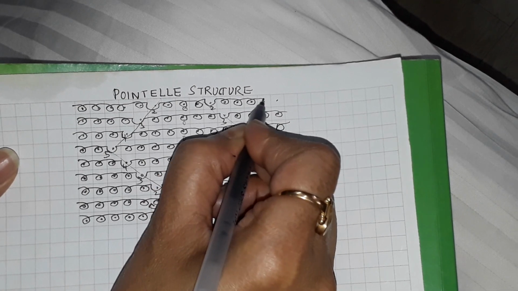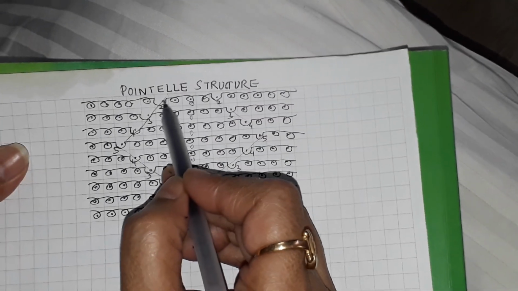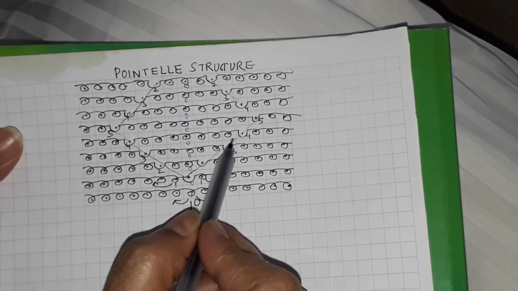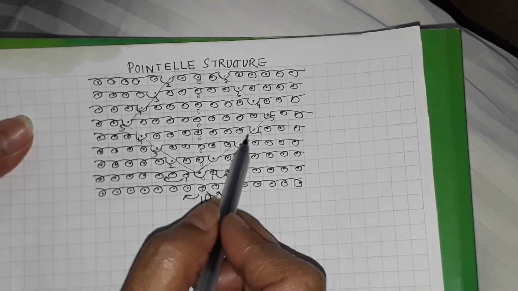This is how you draw the stitch notations for a pointelle structure. So you can see the row of holes here, row of holes here. So you can do smaller also, you can do bigger designs also.